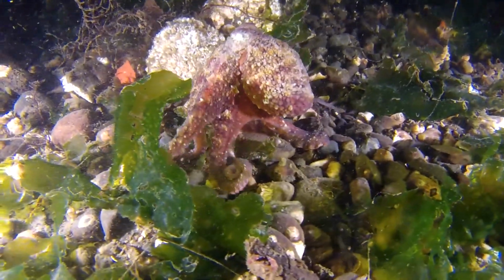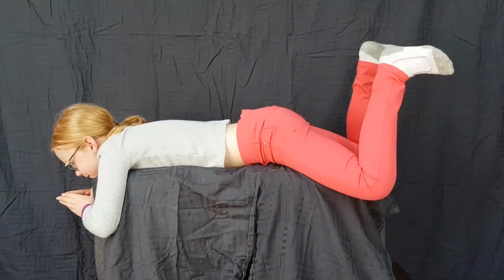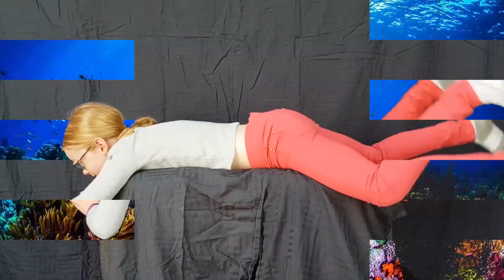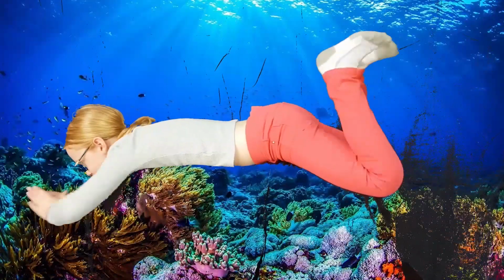This is what happened when we tried a navy blue sheet. There you go. That's not as good, but not bad for an old sheet.